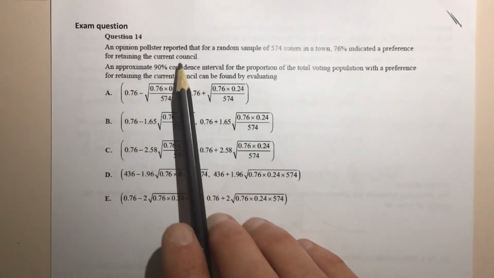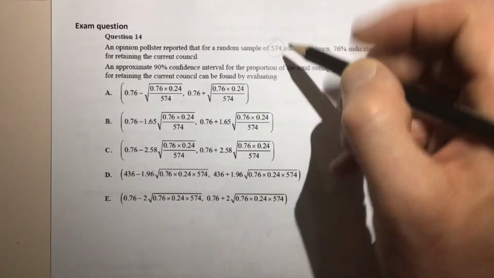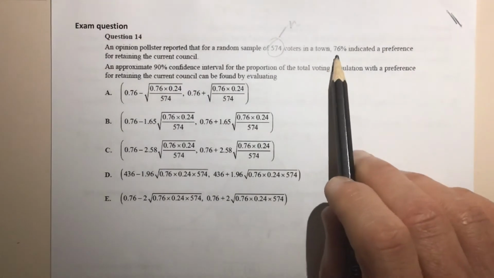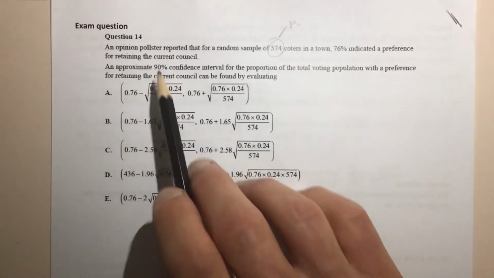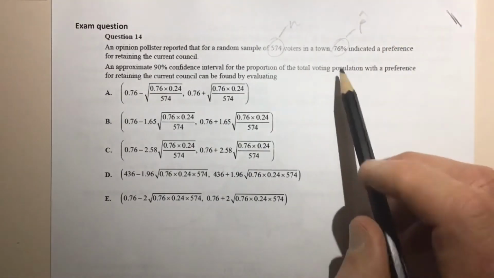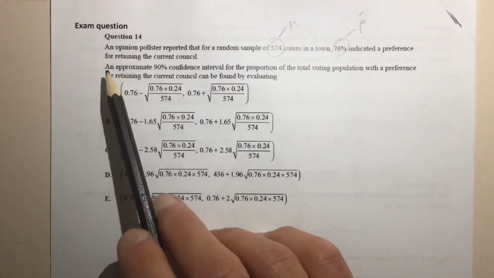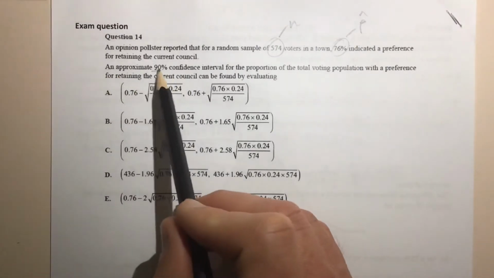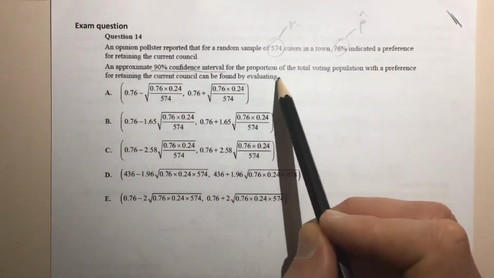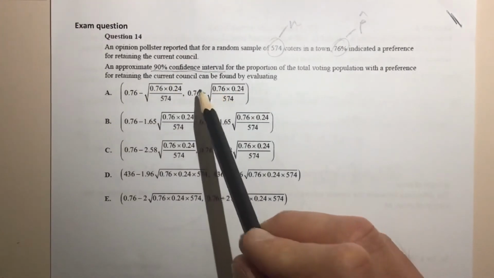An opinion pollster reported that for a random sample of 574 voters in a town, so we've got 574 as our value of n, 76% indicated a preference for retaining the current council. So that looks like our p hat. That's a sample proportion. That's 76% of the sample want to retain the current council. An approximate 90% confidence interval for the proportion of the total voting population with a preference for retaining the current council can be found by evaluating.